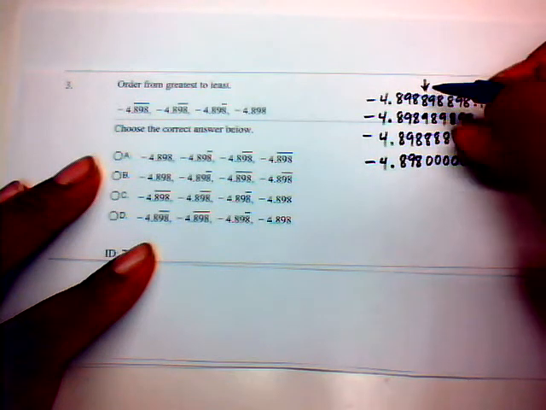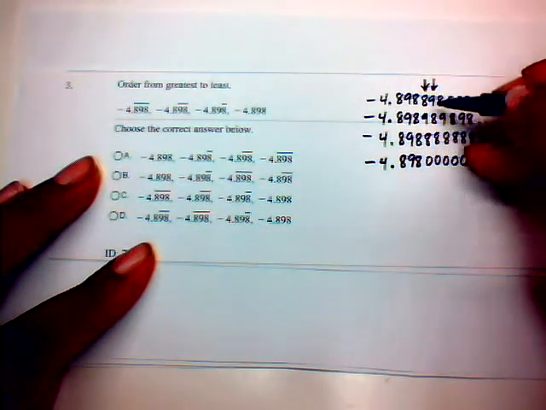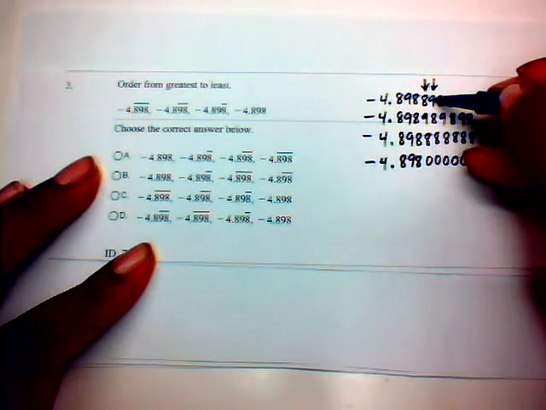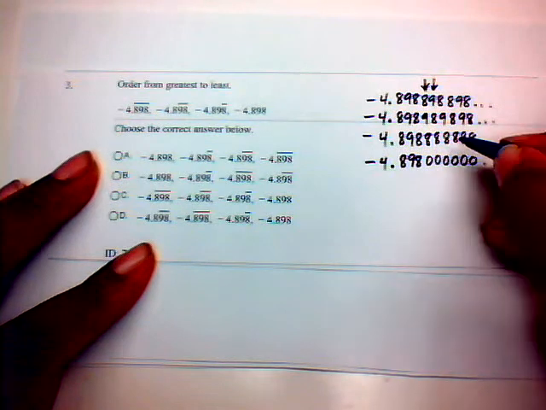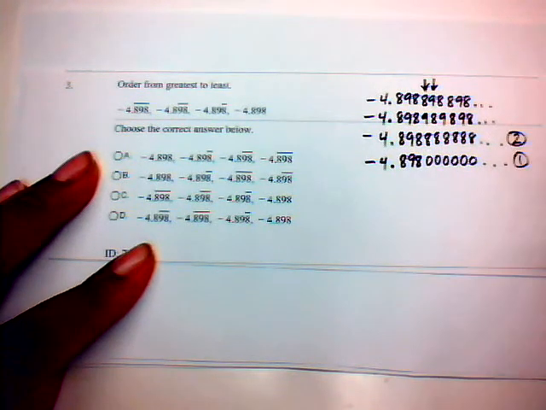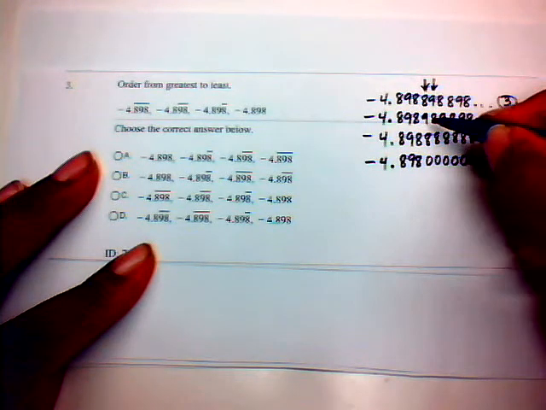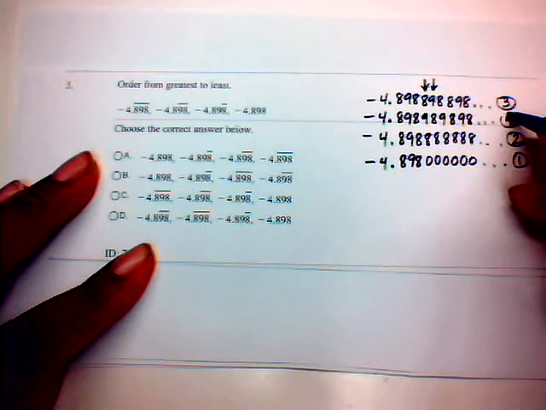Start looking at the next place value position to the right. You'll see that there is a difference. This is smaller than this. This one is closer to 0 than the first one. So that's the second one. This will be third. And this will have to be fourth.